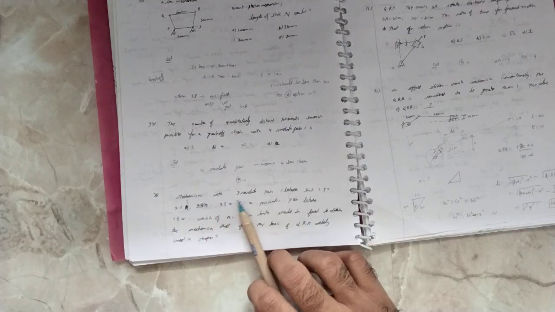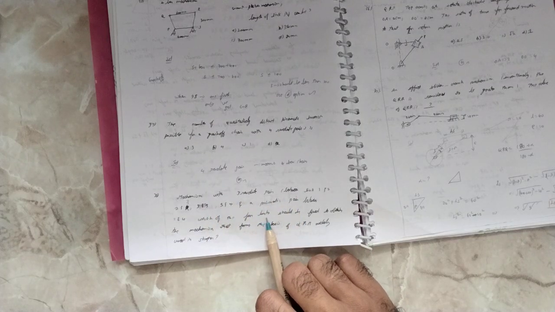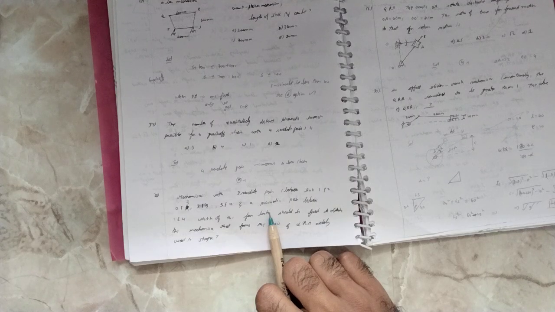Okay, you can see the next one, between 1 and 2, and this one between 1 and 2.